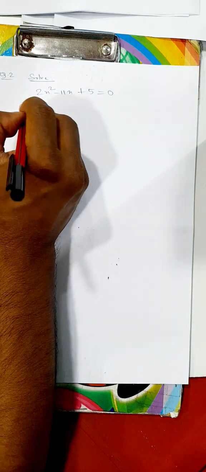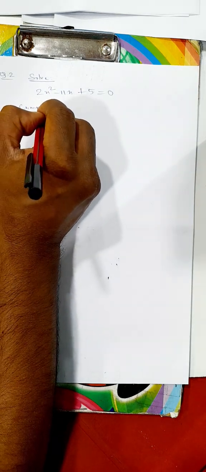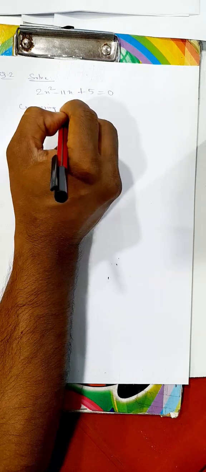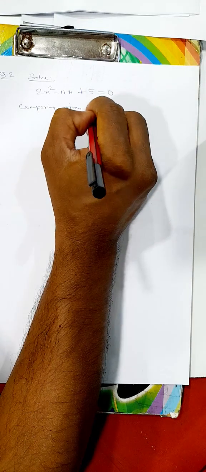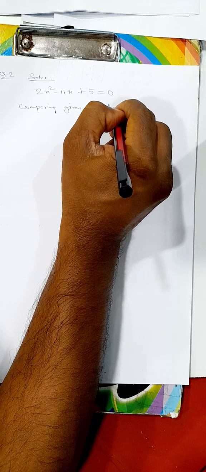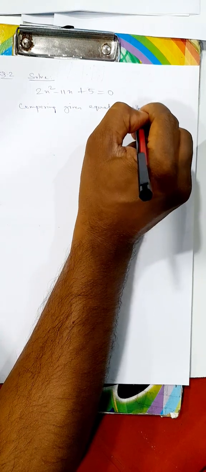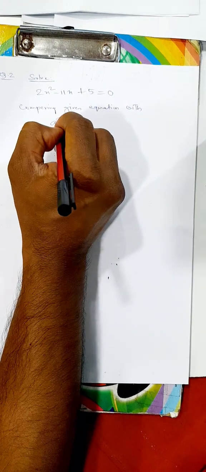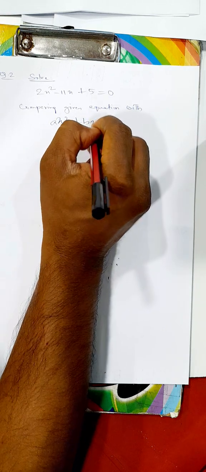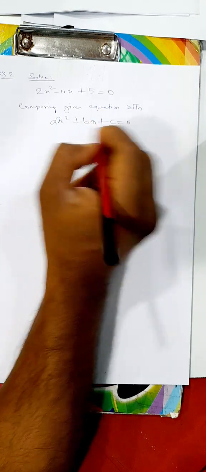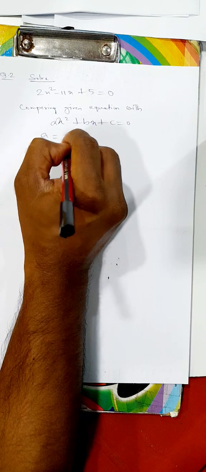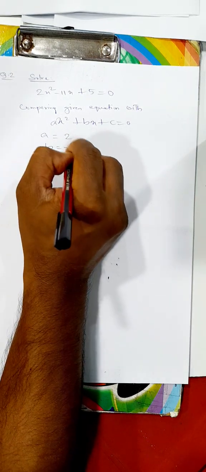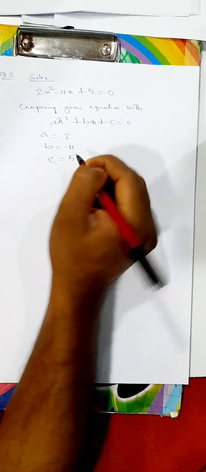Now comparing given equation with standard form ax square plus bx plus c equal to 0. A means here 2, b equal to minus 11, c equal to 5.